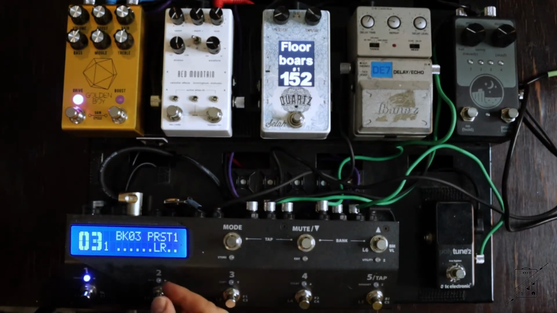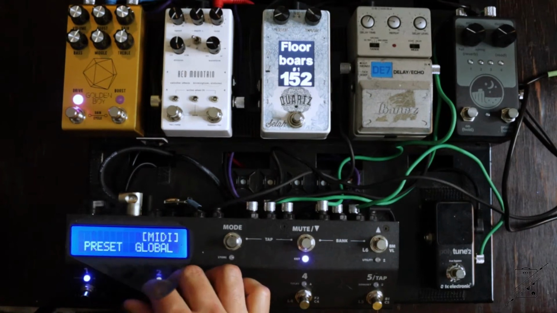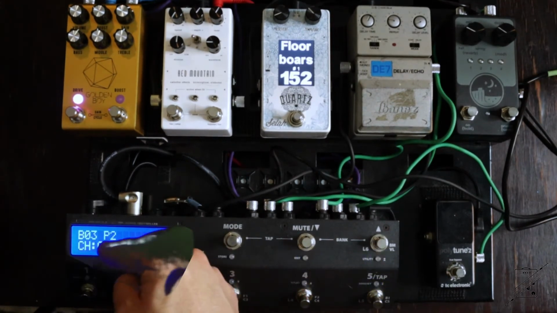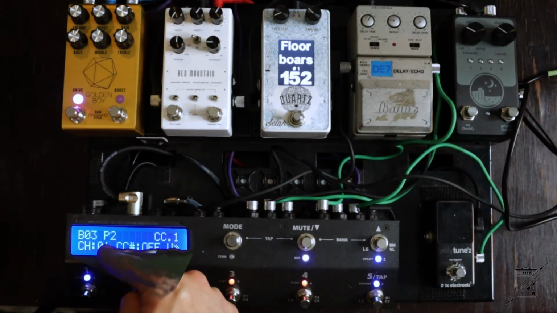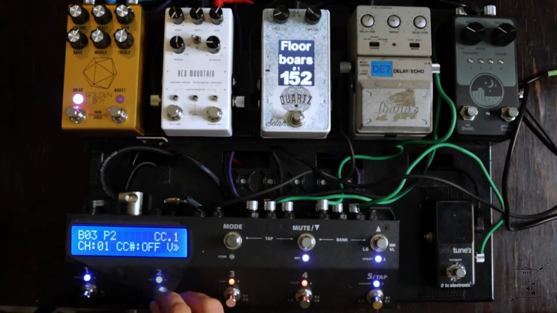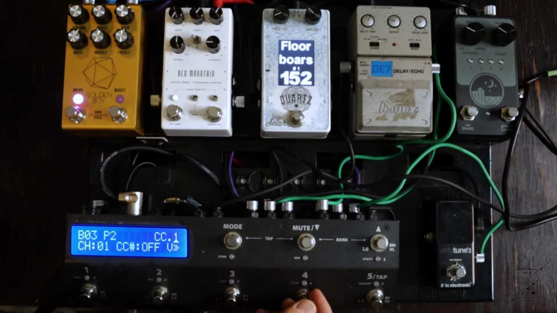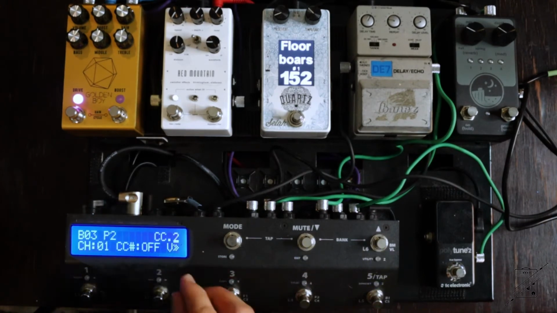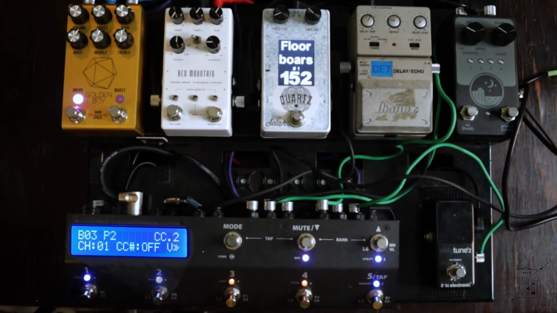There we go. Now let's go to loop 2 and turn on our boost. Select loop 2, go back into our MIDI menu, preset. You can see we're on bank 3, preset 2. And if we scroll through, now I personally like to keep the control changes separated. So I'm actually going to change this to control change 2 and then scroll over. We're still on channel 1. Now the CC number for the boost is 2.